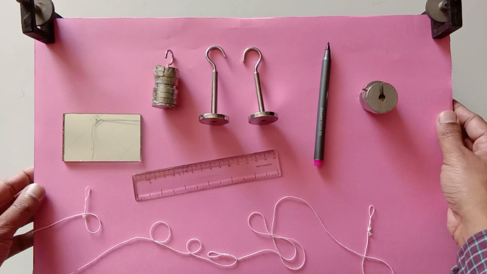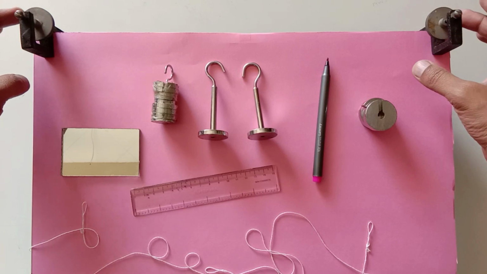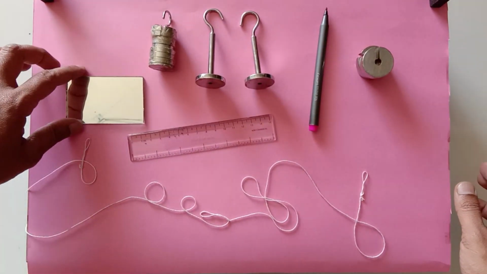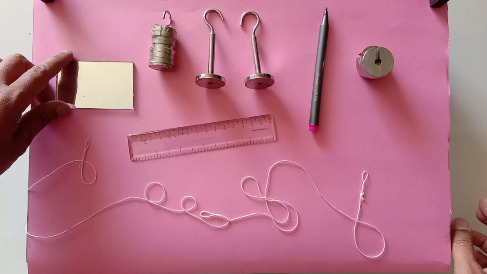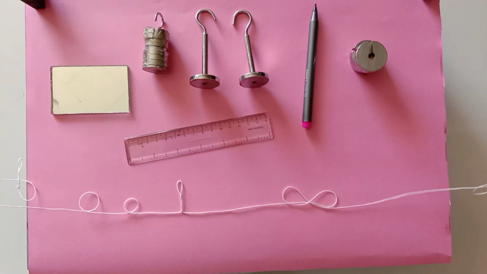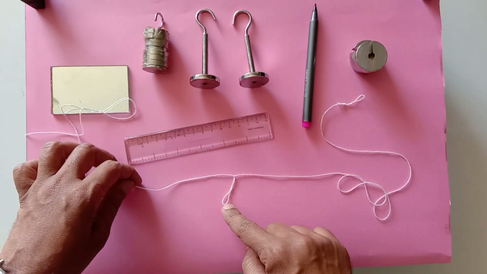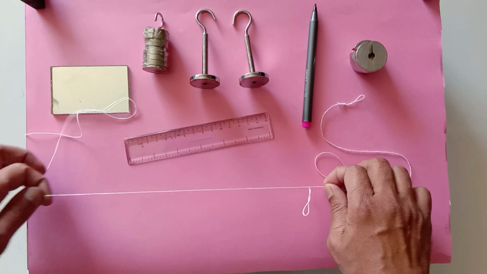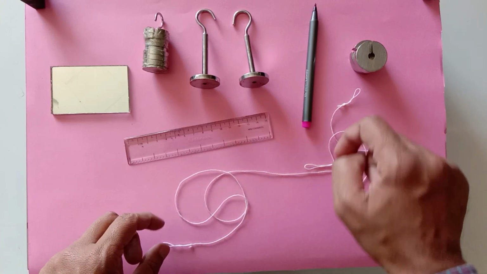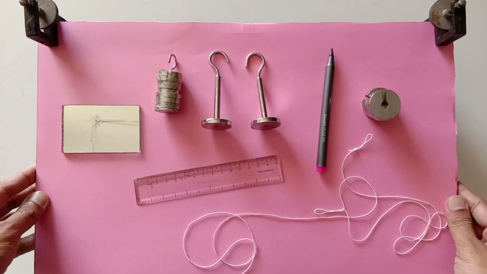And then we have this wooden board on which two pulleys are attached at both the ends. Then we require a mirror. This is a plane mirror, and we require some basic stationery, and we require a thread in which there are three knots like this, one at the center and two at the edges, like this one and this one. So this is the basic setup.